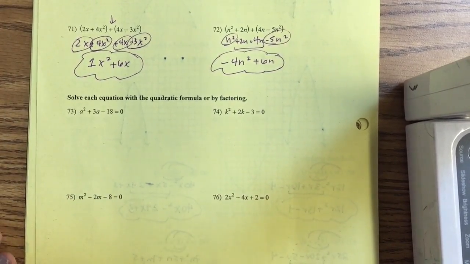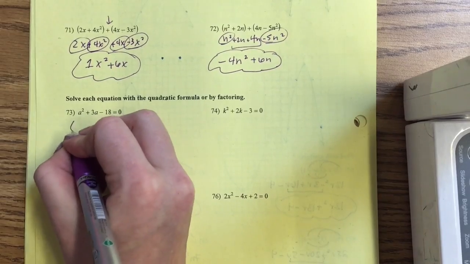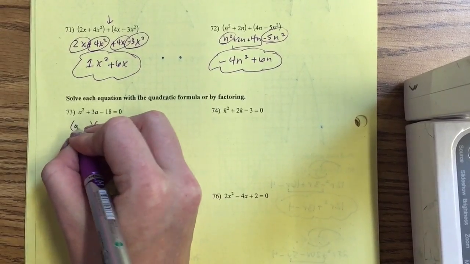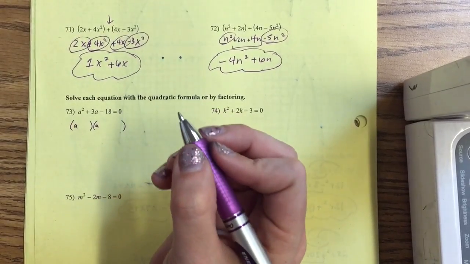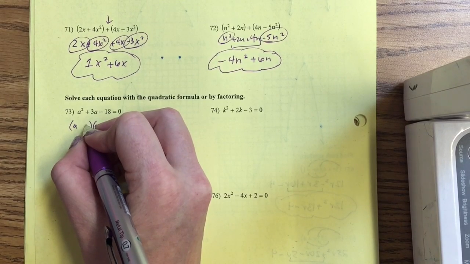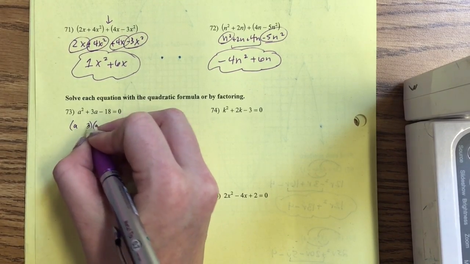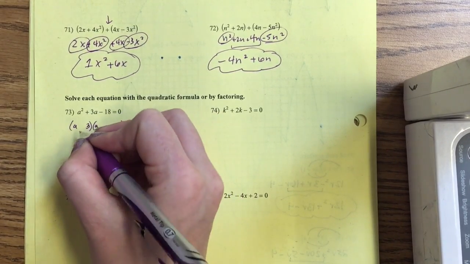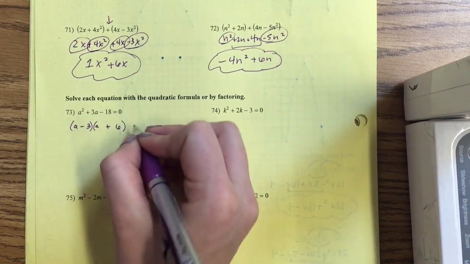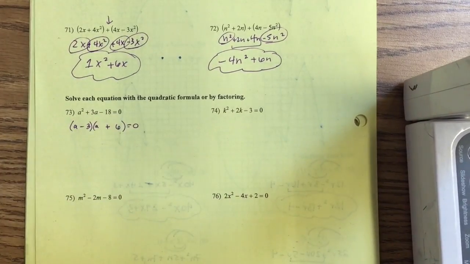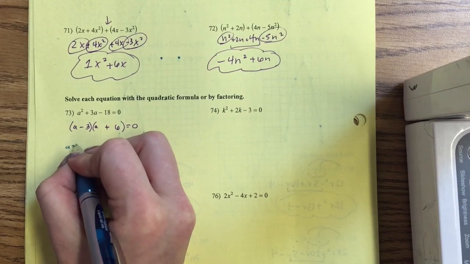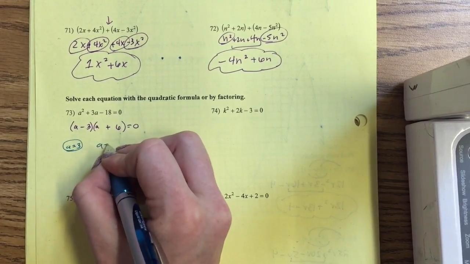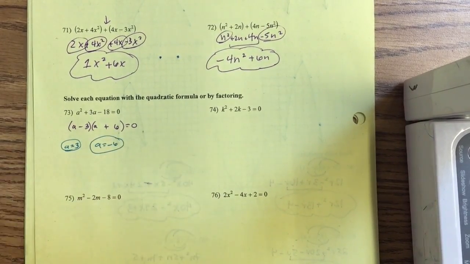On 73 it says factor or quadratic formula. Multiples of 18 would be 3 times 6, and then you would want a positive and a negative. Then when you solve it, a equals 3, a equals negative 6.